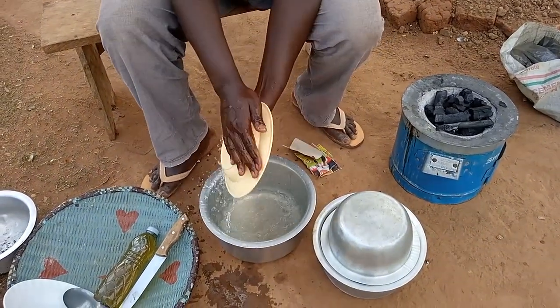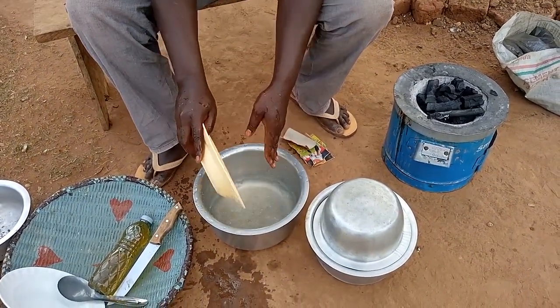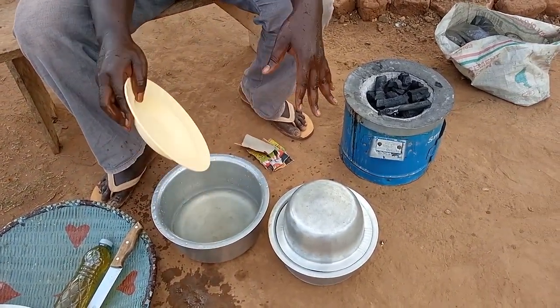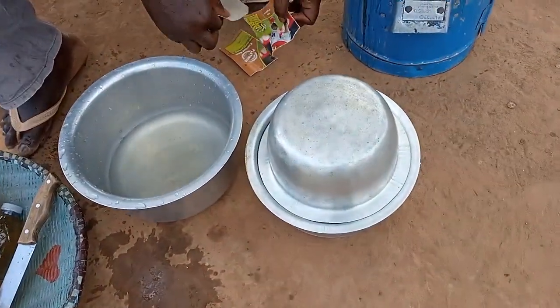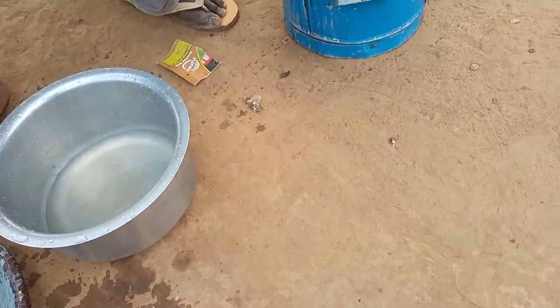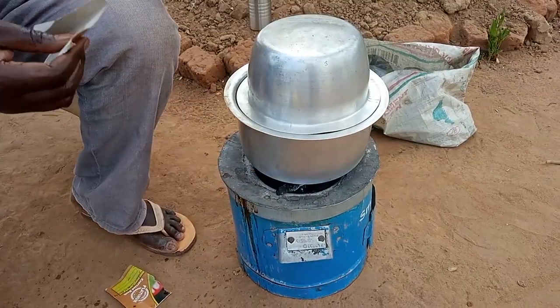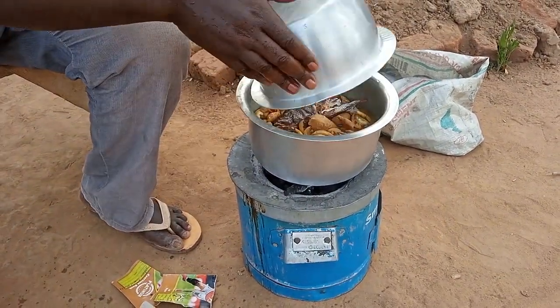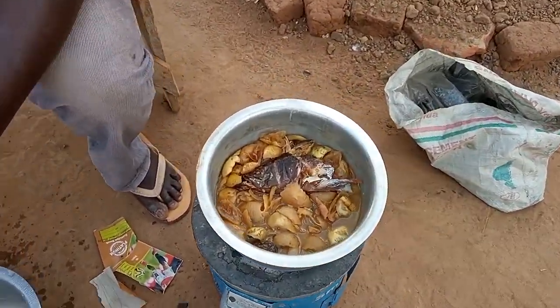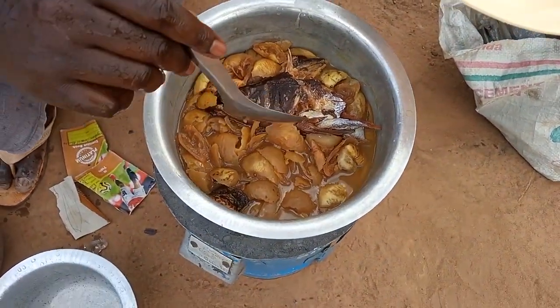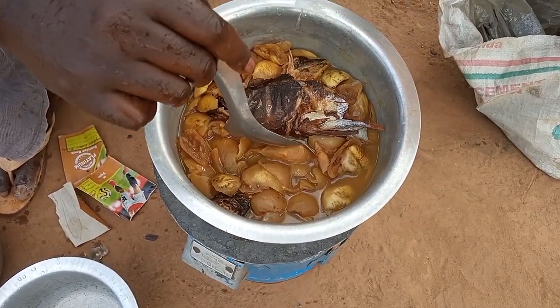Yeah, so that's it. As you can see, that is what I'm trying to prepare. So I had to first put it back on fire so that it can be able to continue boiling as I prepare other things. But this is how it looks. This is how it looks, and I have to remove now the fish.